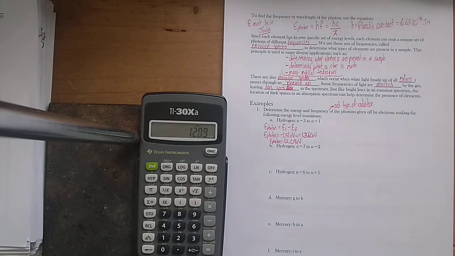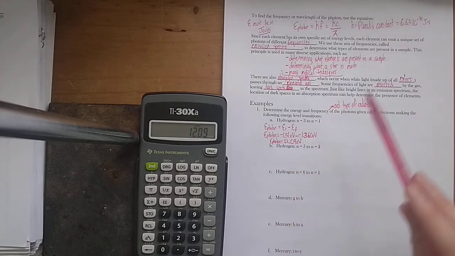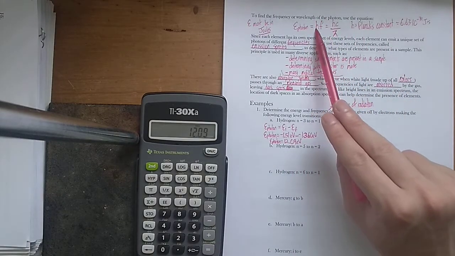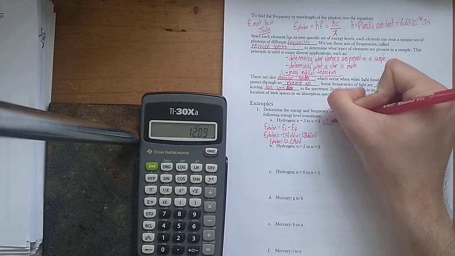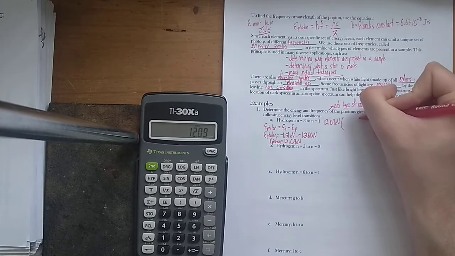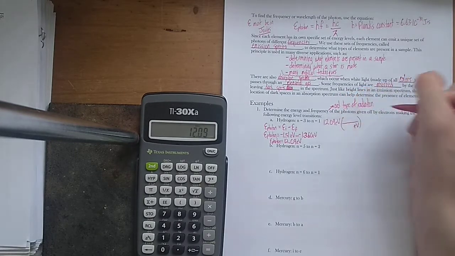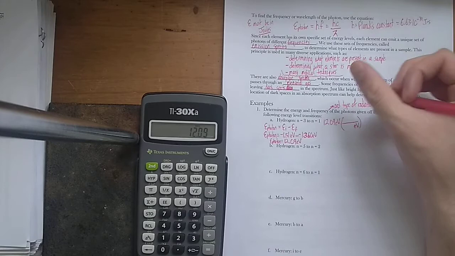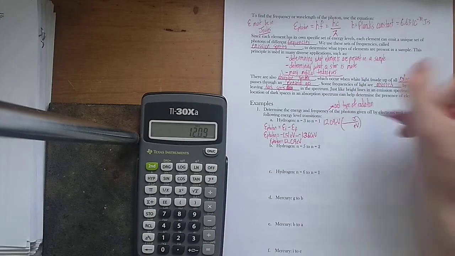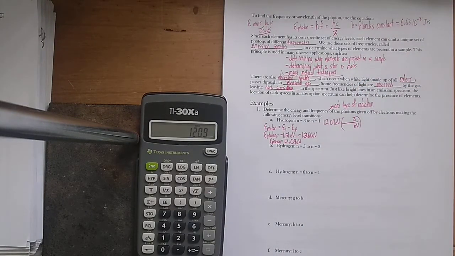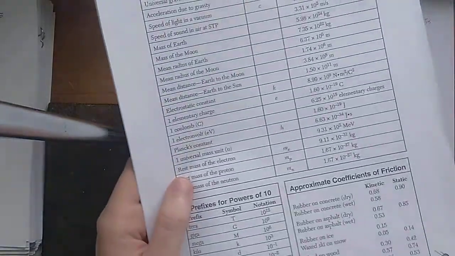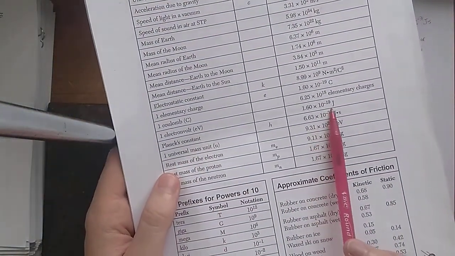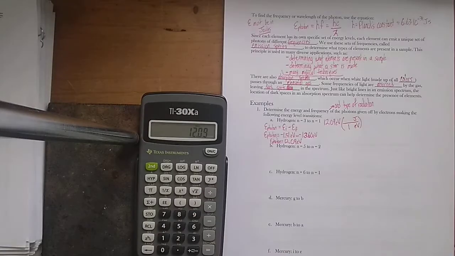So, remember, we said that in order to find the frequency, we use this equation, but the energy must be in joules. We need to convert this. 12.09 electron volts needs to get converted to joules. If we set up the unit conversion fraction, that means eV is going to be on the bottom, joules on the top. On the front page of the reference tables, we see that 1 electron volt equals 1.6 times 10 to the negative 19th joules.